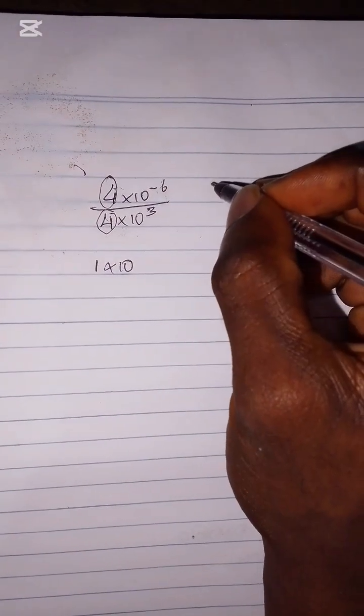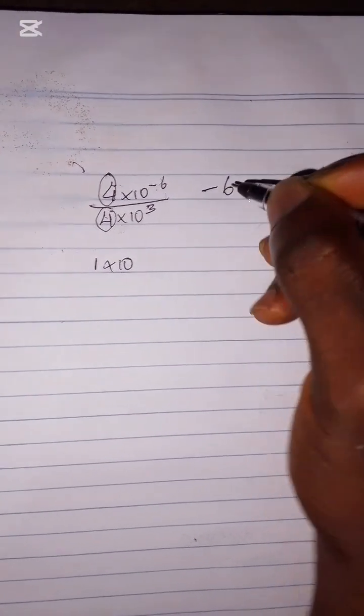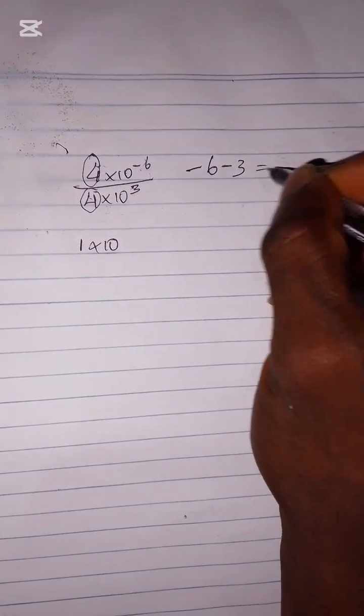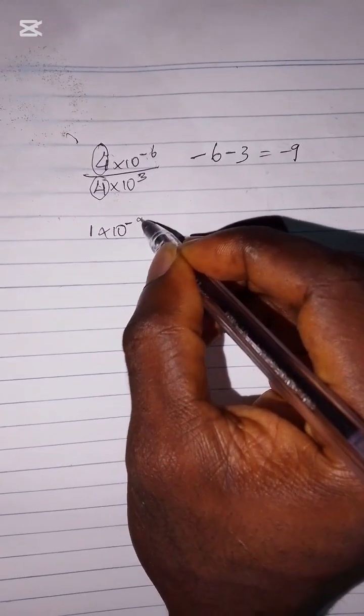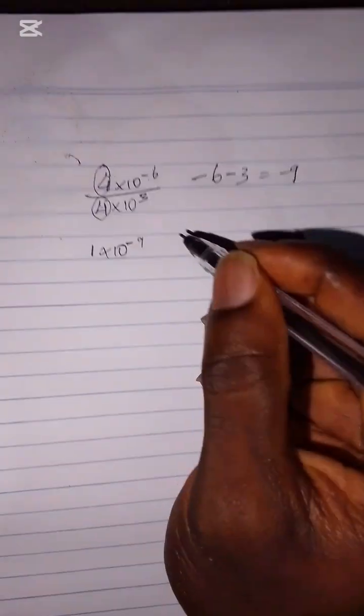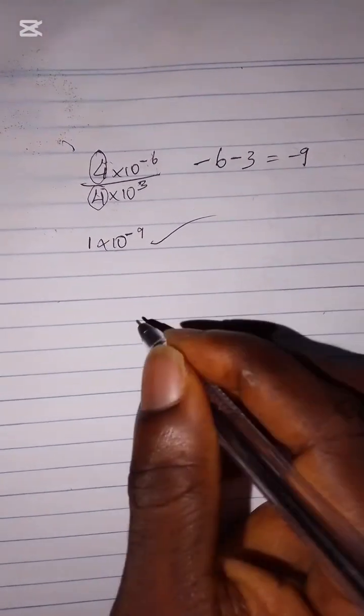All right, now let me do that here. Minus 6 minus 3 will give me minus 9. So this is 1 times 10 raised to the power minus 9. Very clean and correct. Now let's look at this other one.